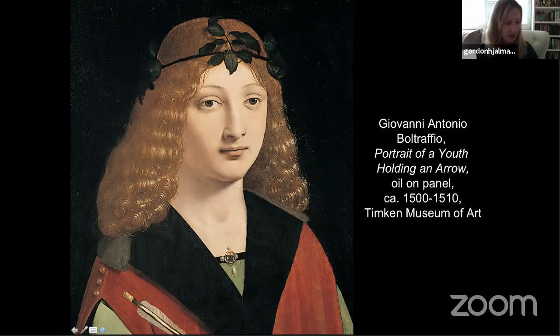Now, there are a lot of interesting aspects to this small, very delicate, beautiful painting. And that is that at one time it was attributed to Leonardo da Vinci. We subsequently found that Botrofio was in the studio of Leonardo da Vinci. He did study with Leonardo, but it was actually done by him. Very, very few Botrofios are extant today. If you look at the time period, 1500 to 1510, this was done about the same time as Leonardo's masterpiece, the Mona Lisa. And you can actually see some resemblance in the facial characteristics. And this figure is very androgynous.